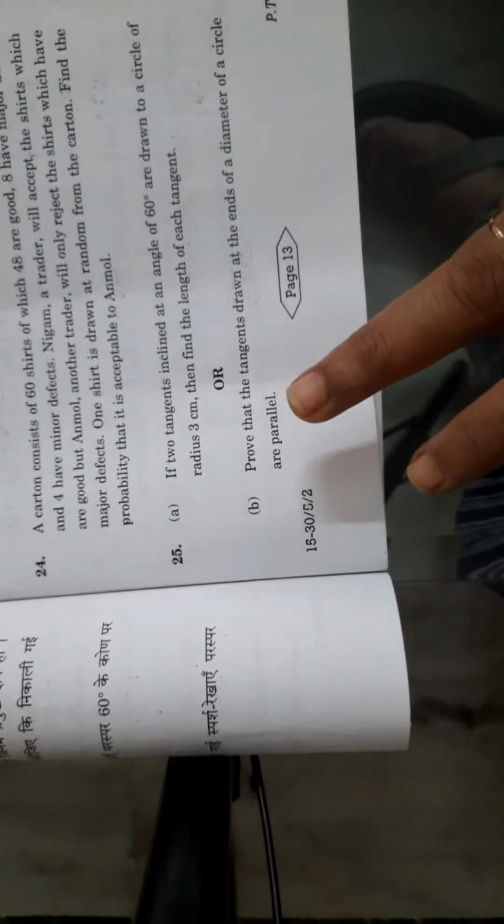So yeah, from circles, these questions are very important. Question number 24 and 25 from circles. Both the questions are very important. And next from question number 24. So read it once and see if you get it, well and good. If not, I'll explain the solution.